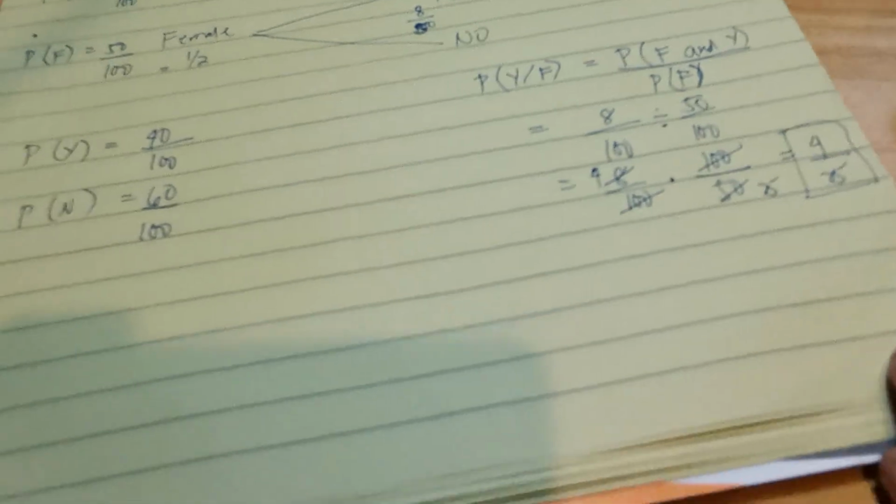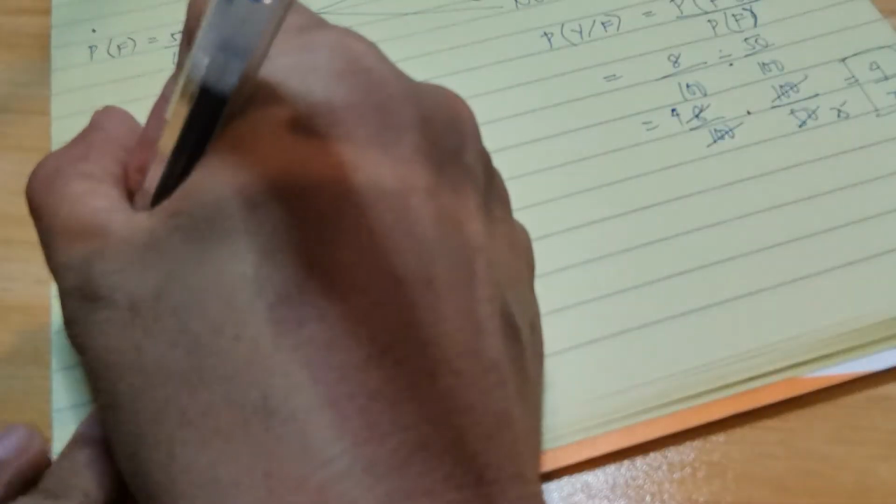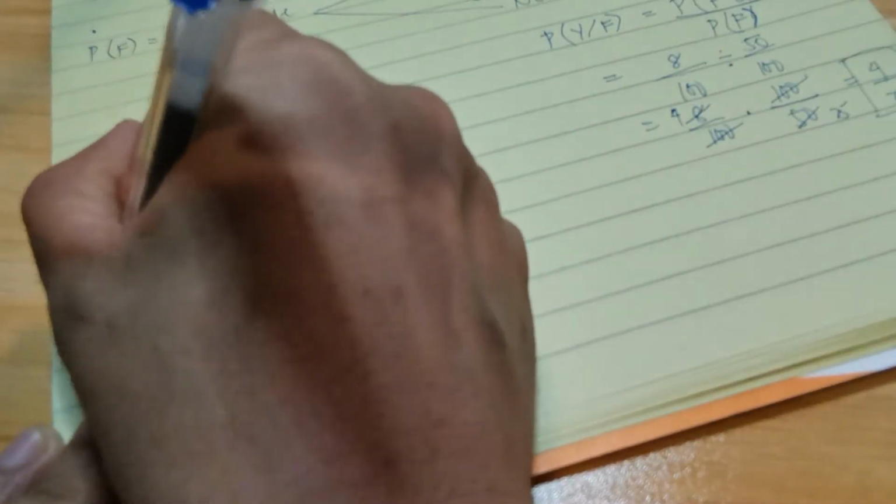Okay? And then, ang sabi ng next problem natin is, the respondent was a male given that the respondent answered no. Okay? So, titignan natin yan. Ang sabi, the respondent is a male.